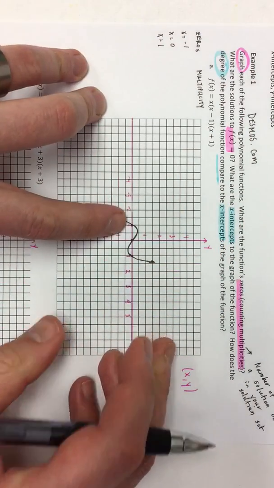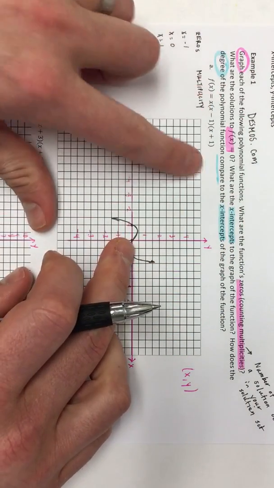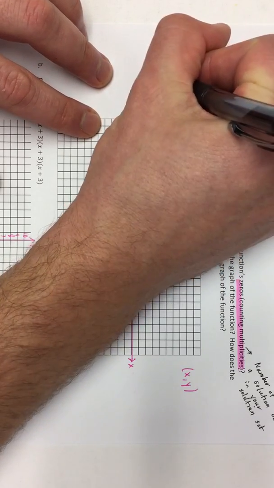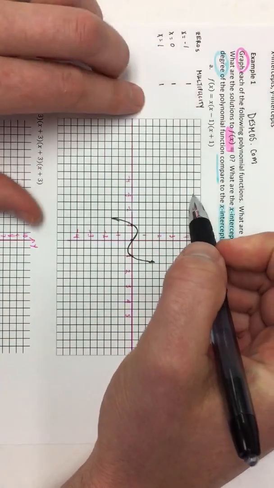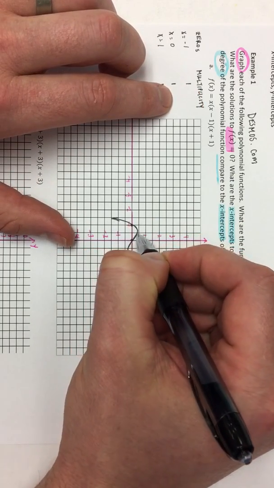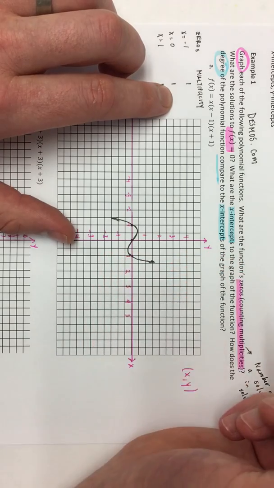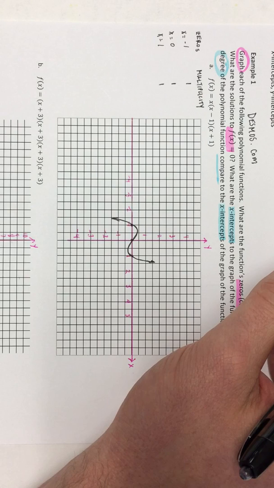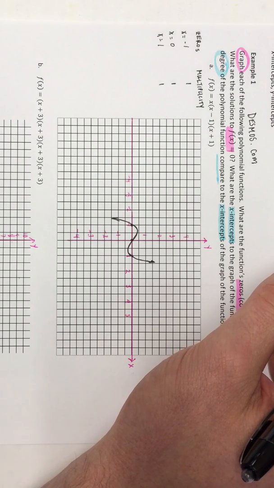Now when we talk about the multiplicity, it's how many times they occurred, and it hit only once for each of them. And you can tell that this is going to be once or an odd number because the graph goes through the point. And we'll see an example of when we have an even multiplicity, one that occurs an even amount of times, in just a second.